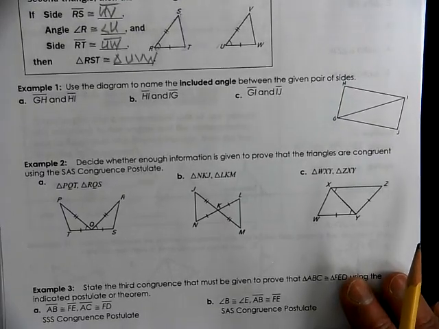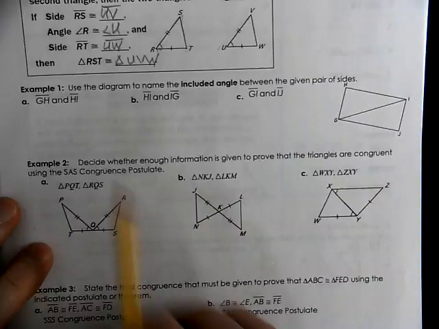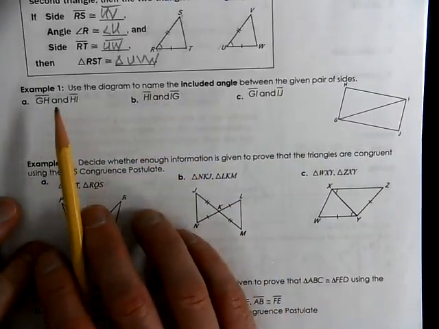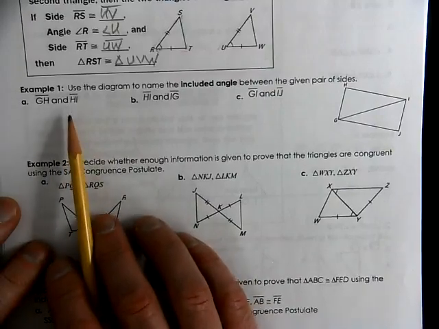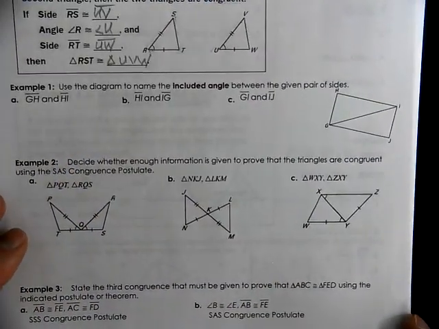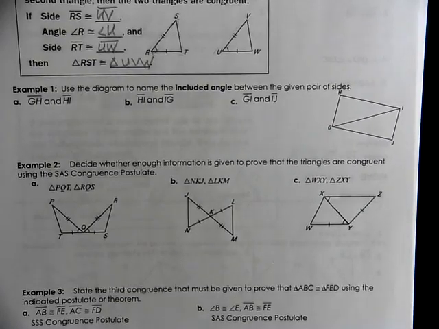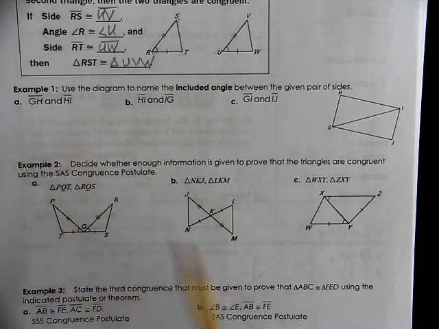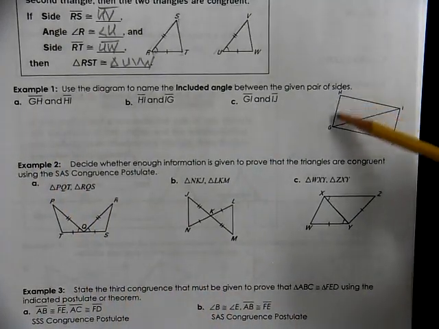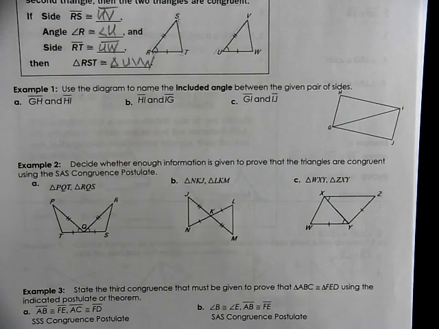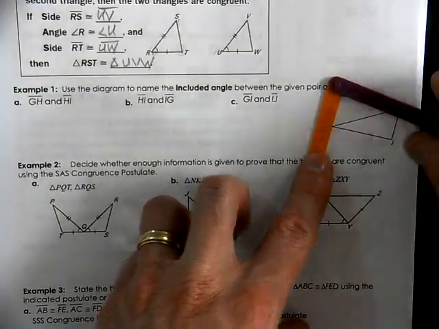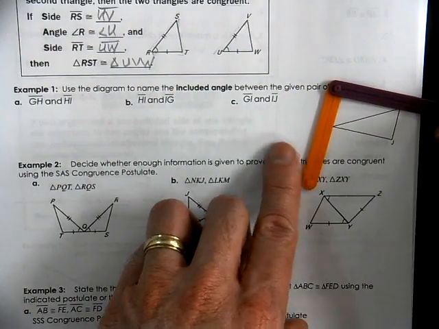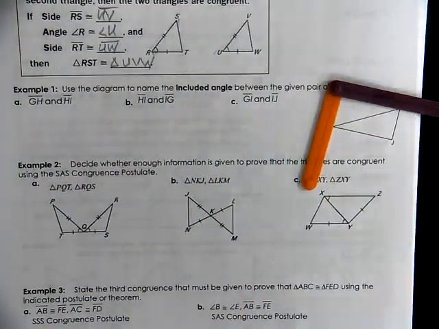So what we're going to do is come down here for our first example and try to identify what is the included angle. Name the included angle between these two sides. So if we look at GH, GH is right here, and HI, that's over here, what angle do those two sides make?